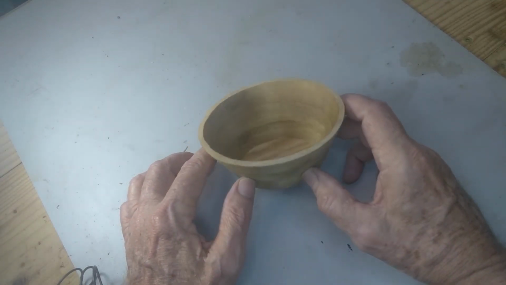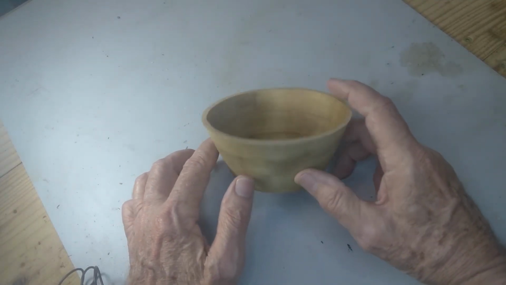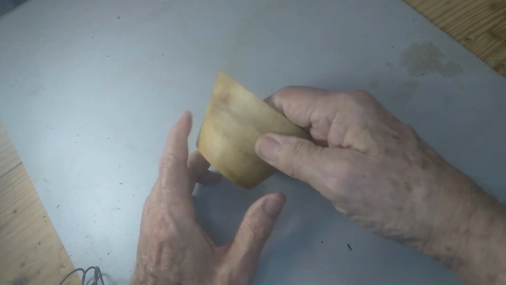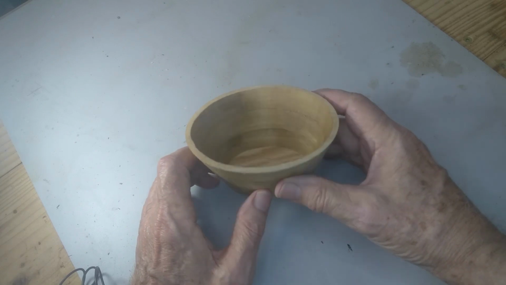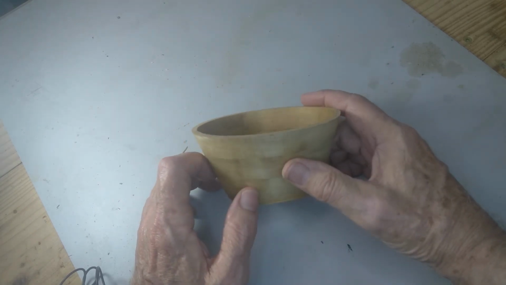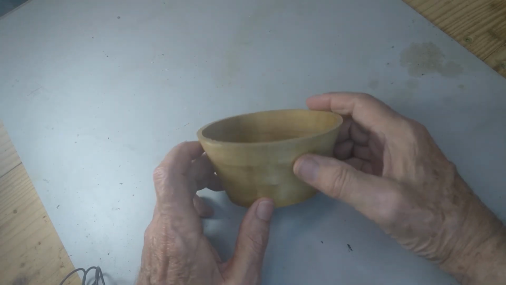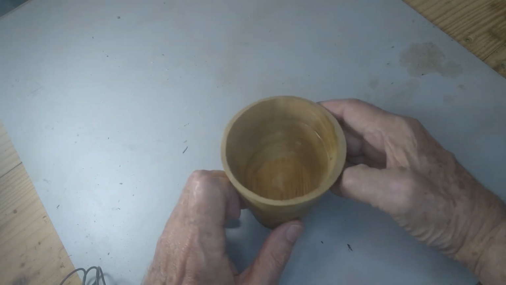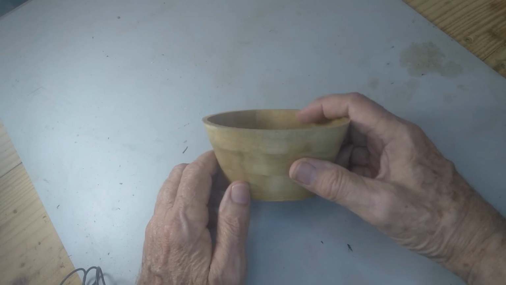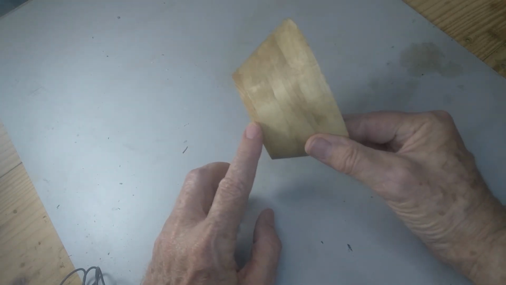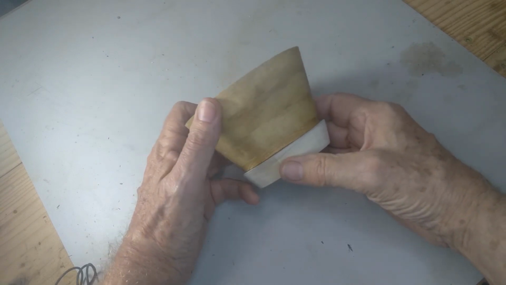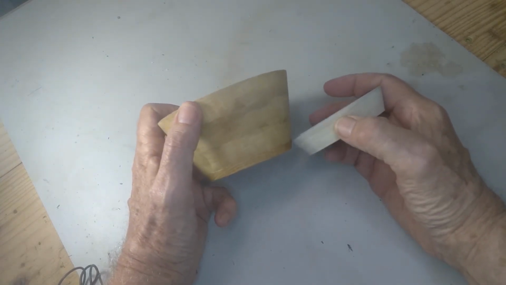Well, there's the bowl, glued together, sanded. I've got one coat of Danish oil on it. It's got a little bit, I think, a little bit of tint in it, kind of a light walnut look. I did put the smaller base on it. I like that better. And that works okay too, but I just like that better like that.